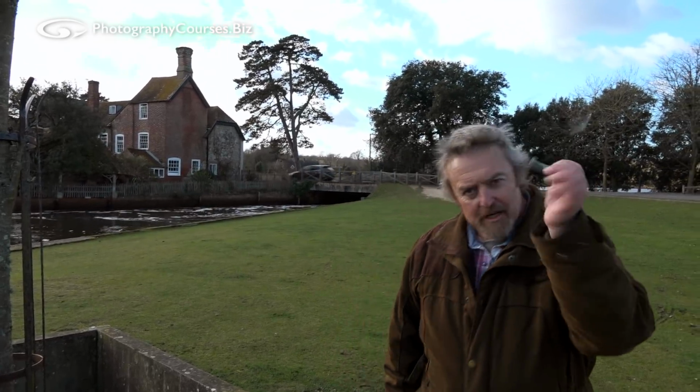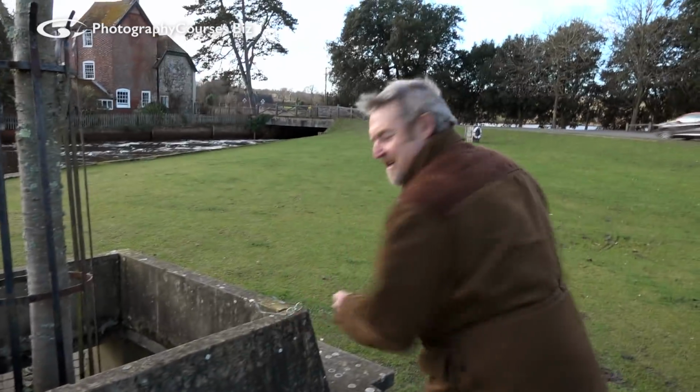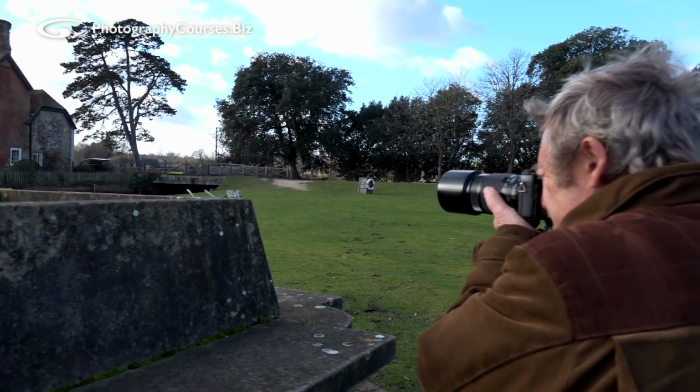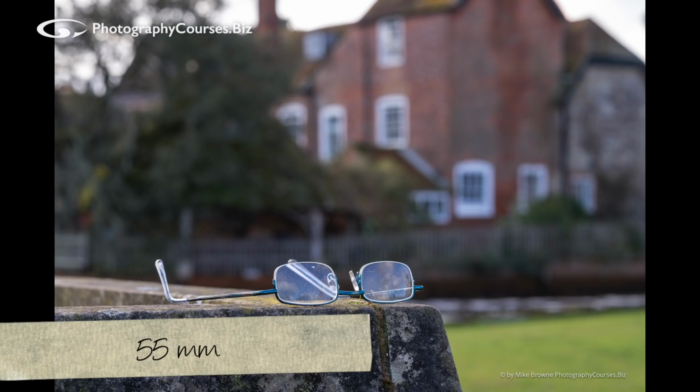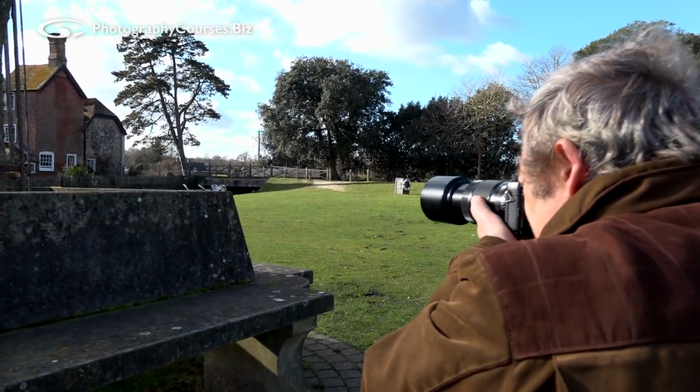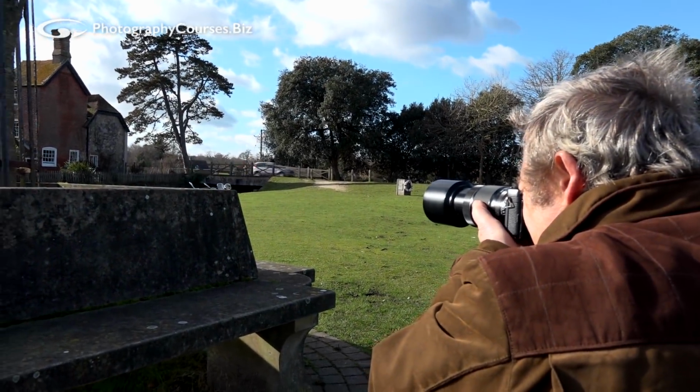Yes, they do, but they do a lot more than that as well. Look, I'm going to put my glasses down here. Let's just take a little picture of them. So if I move back a bit with the lens at about 55mm and just get them in focus and take a shot, then zoom the lens, double the focal length, move back, take the shot again, put them in roughly the same place, I think, there.